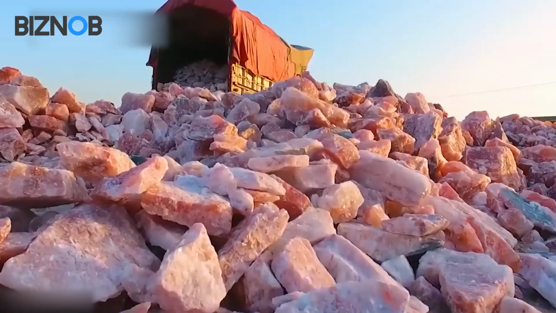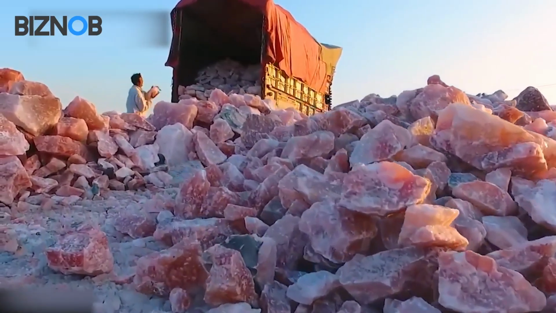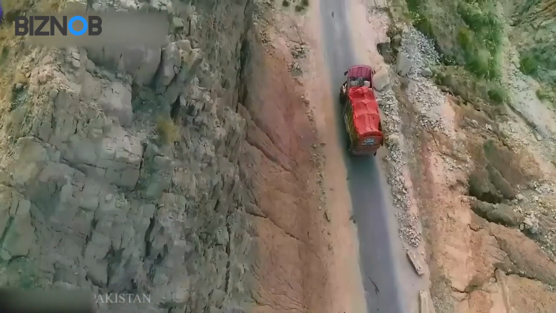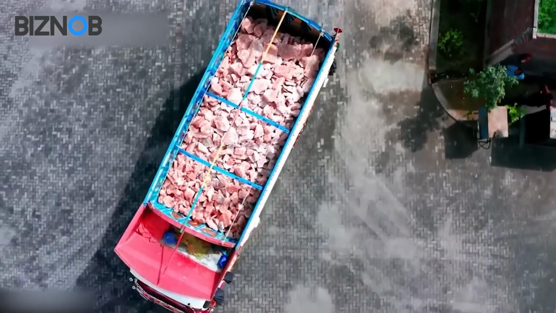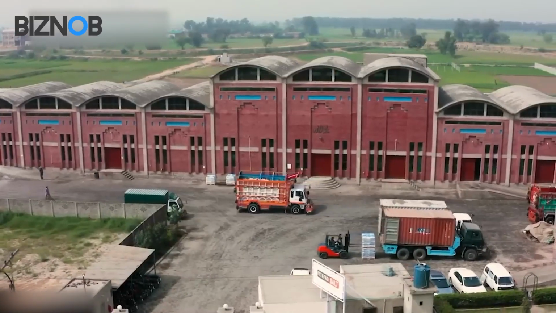The transportation system is designed to minimize damage to the salt and reduce the time it takes to move the salt from the extraction site to the processing area. This step is crucial for maintaining the integrity and quality of the salt rocks.